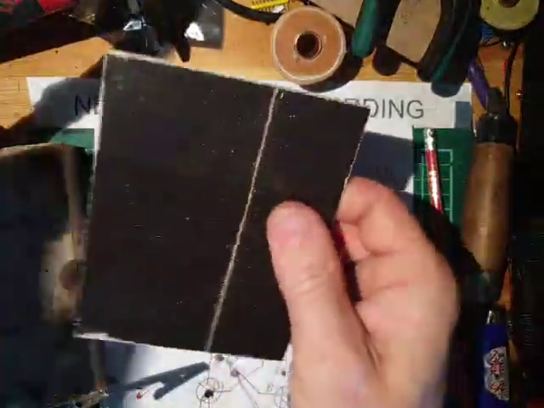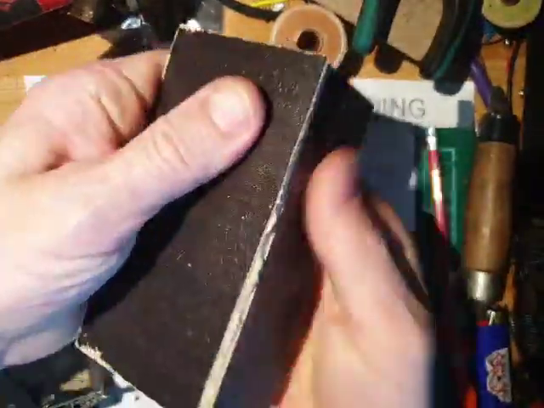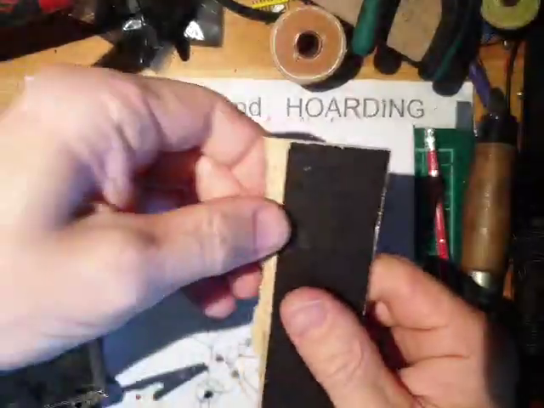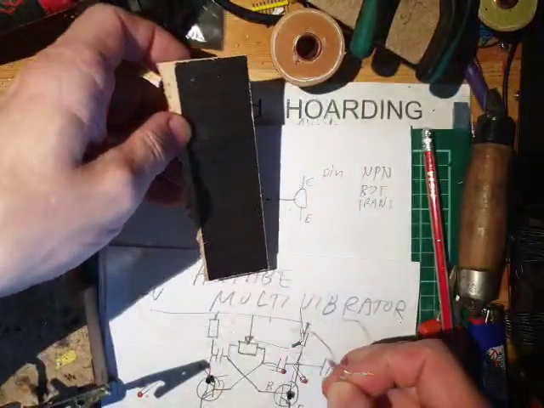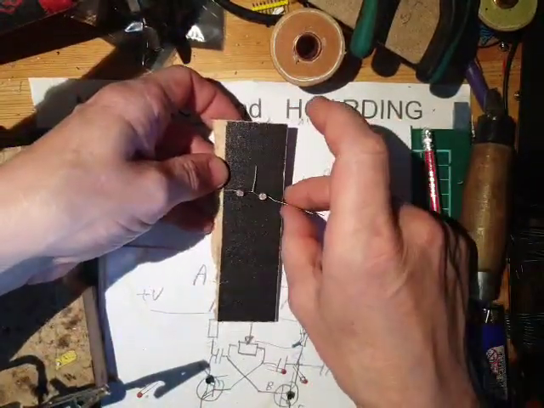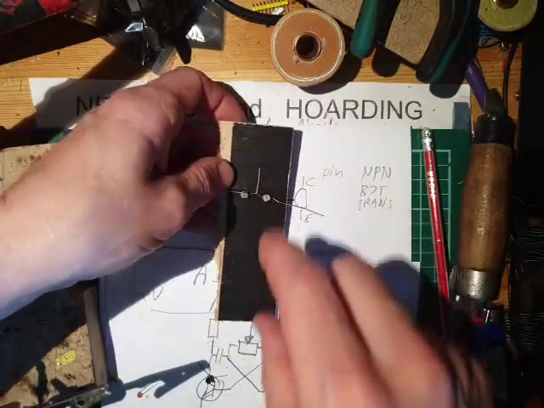And this one I will be putting the light dependent resistors on the front side like this, and everything else will be on the back.